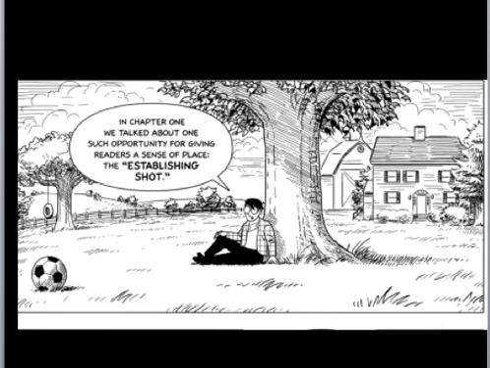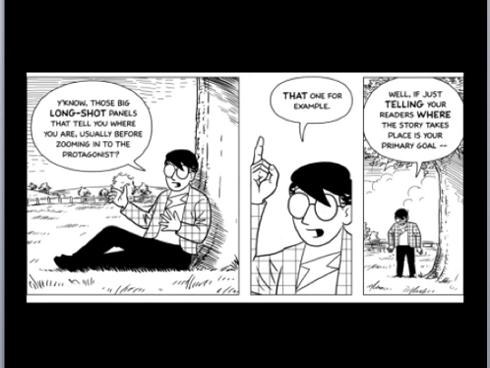So here again, this is the establishing shot. We're seeing Scott, and we're seeing where he is. So we know that there's a house in the background. He's in the foreground. We can see a soccer ball. We can see that he's next to a tree. So then we get the long shot. The long shot, you get a full body view of the protagonist, and you usually get at least a little bit of an establishment of where they are. He's leaning on a tree.